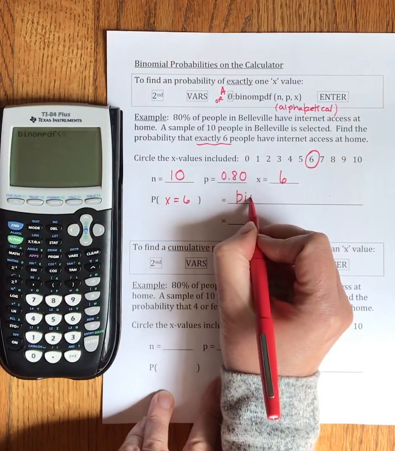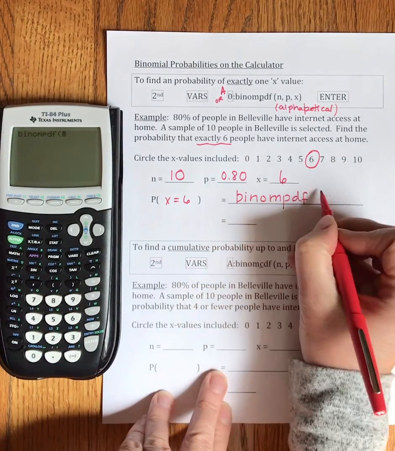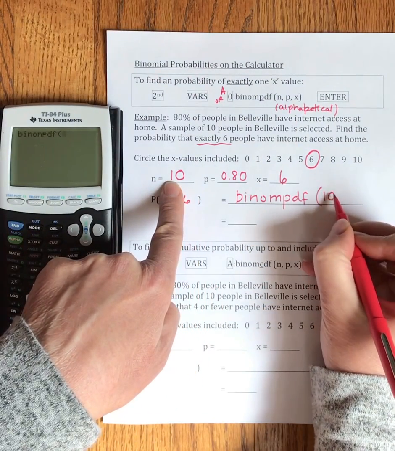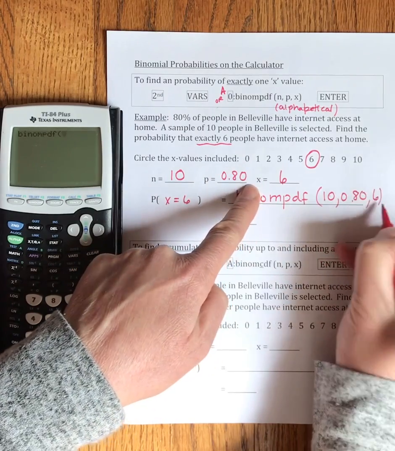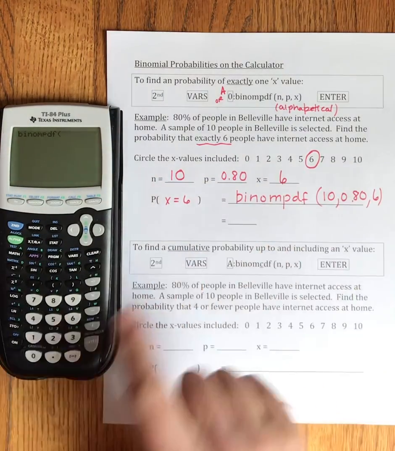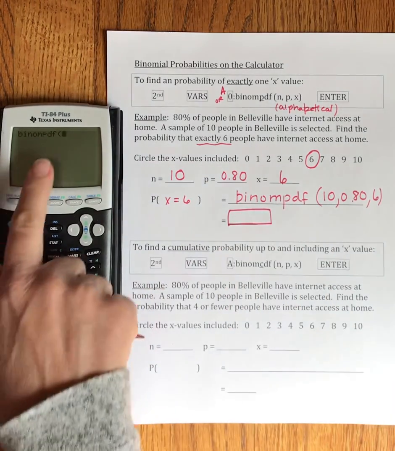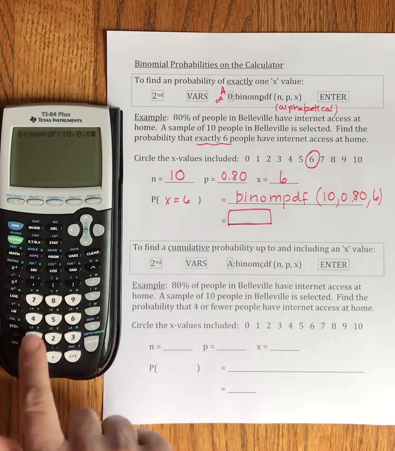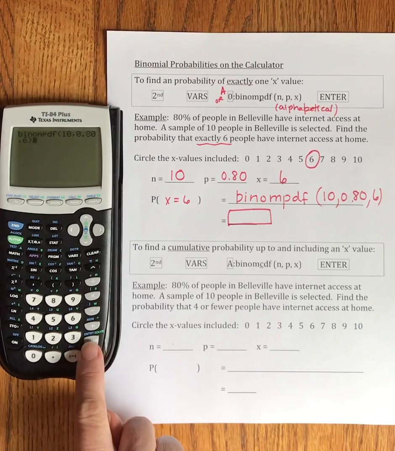Let's use that binom PDF command we just talked about and put the numbers in alphabetical order. We want to put the 10 first, and then the p, and then the x. And then we'll press enter to get our result. So binom PDF, 10, comma, 0.8, comma, 6, close the parentheses.